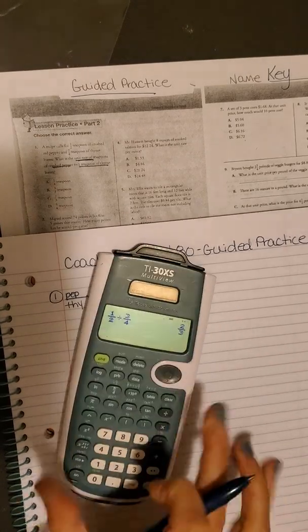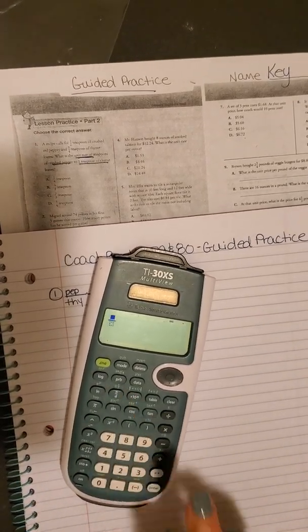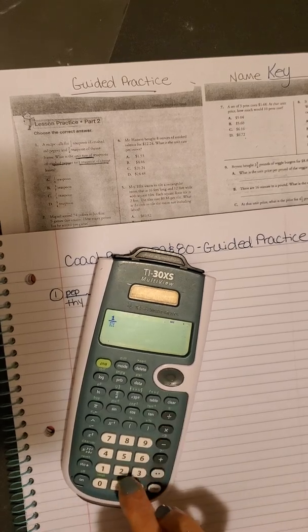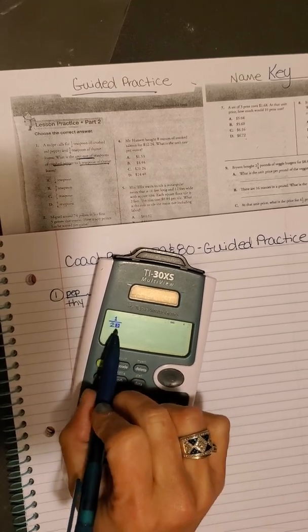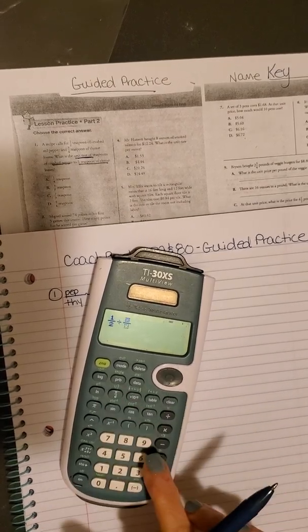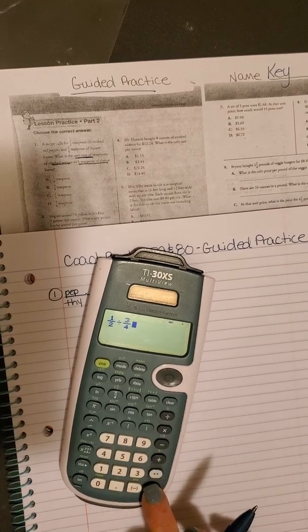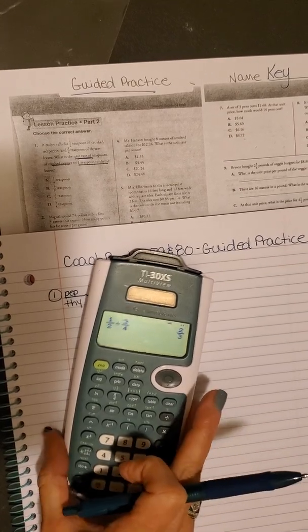I'm going to put that in the calculator for you one more time. You can do it one of 2 ways. You can just hit the n over d button and then put in your 1/2. Notice the blinking arrow tells me to arrow over, divided by 3/4, and I get 2/3.